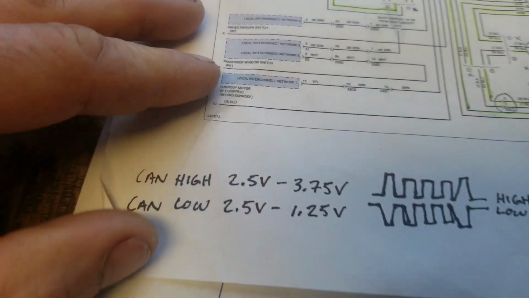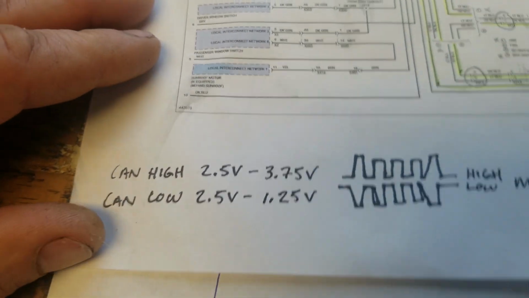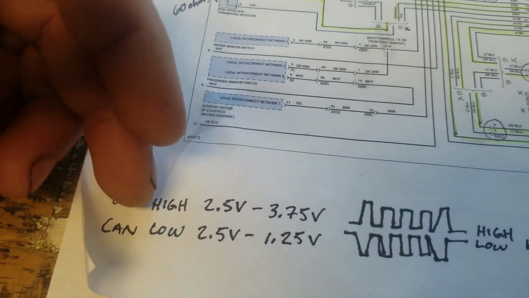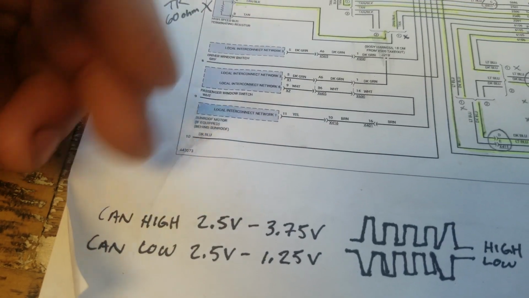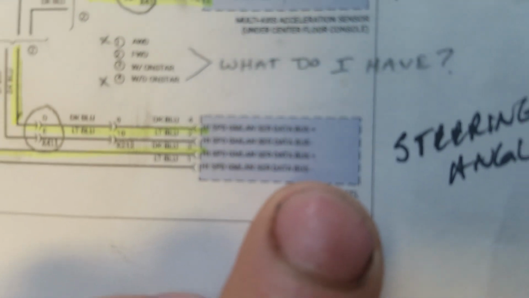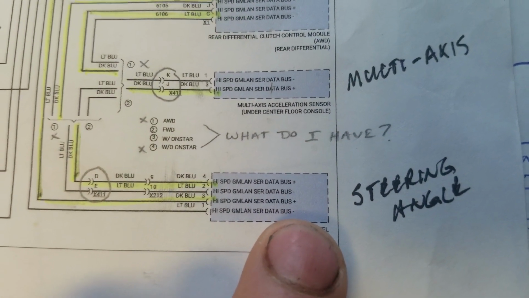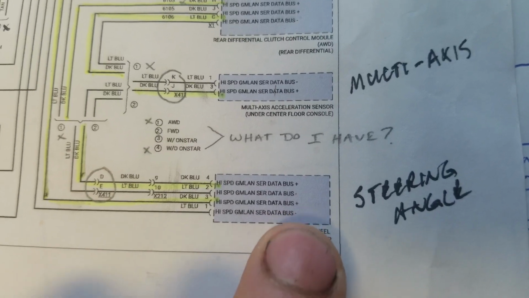Something to think about, if you're not familiar with CAN high and CAN low and the high-speed network and how it works: you're going to have a CAN high, which will be labeled on here as, if you look here, hopefully this zooms, high-speed GM LAN serial data bus, and you'll see a positive and a negative.